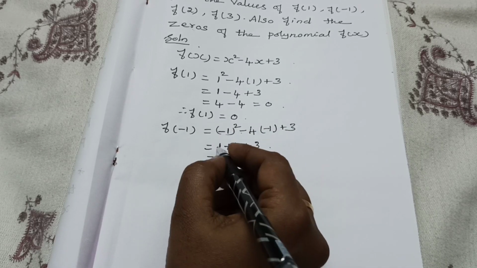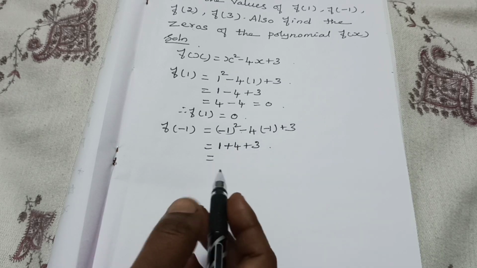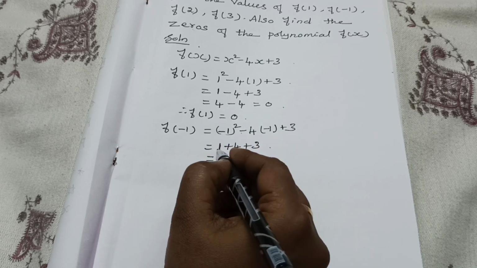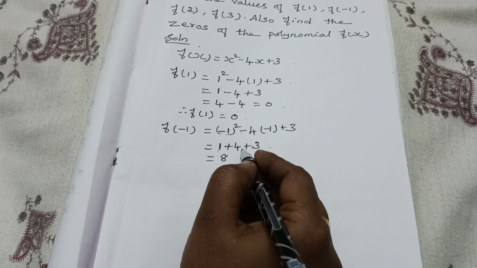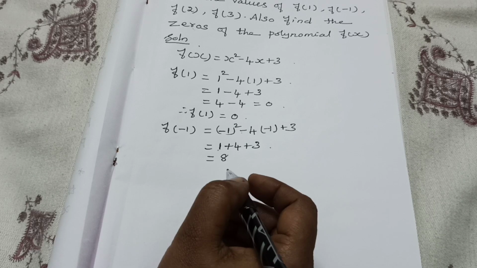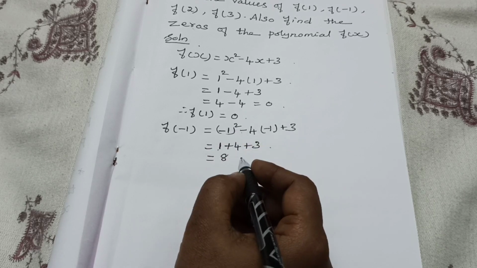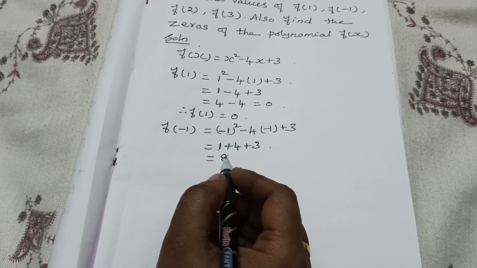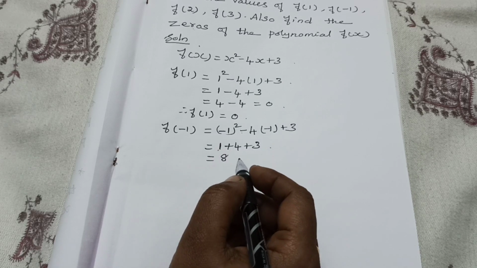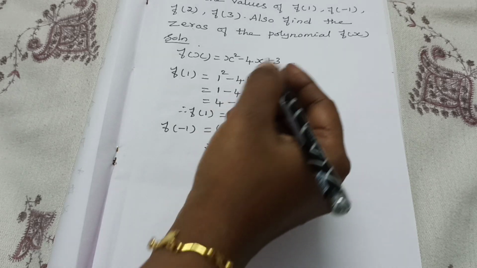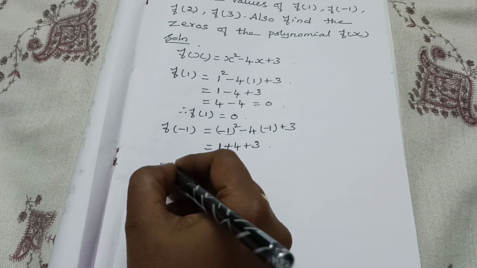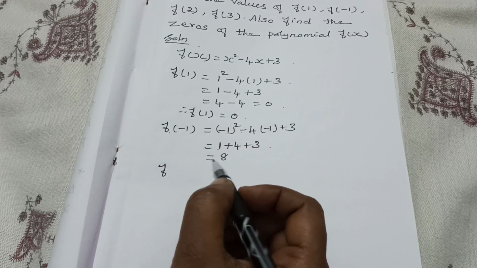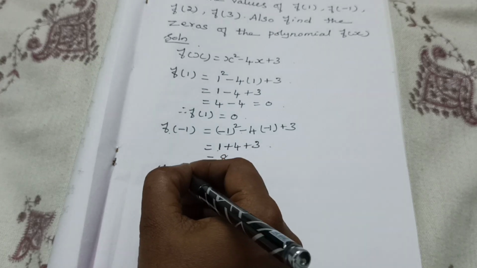All 3 terms are positive, isn't it? So shall we add? 1 plus 4 is 5, and 5 plus 3 is 8. Here we did not get 0. So minus 1 is not a zero of the polynomial f of x. Shall we check the next one? f of 2. We found the value of f of minus 1, we got 8. Then f of 3.